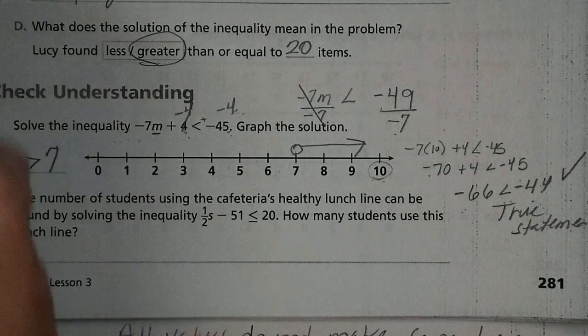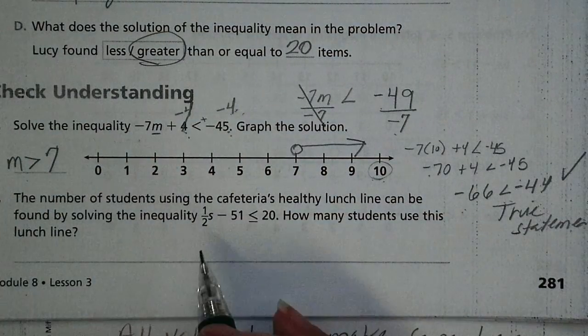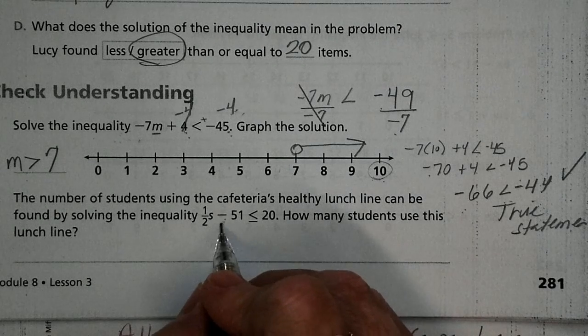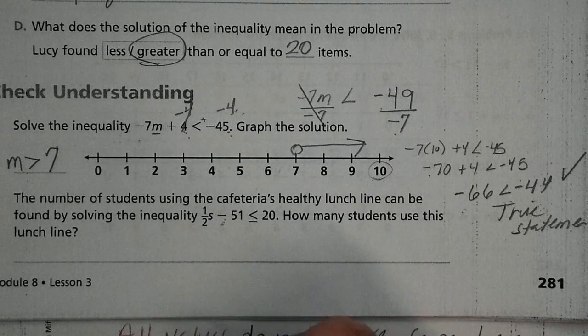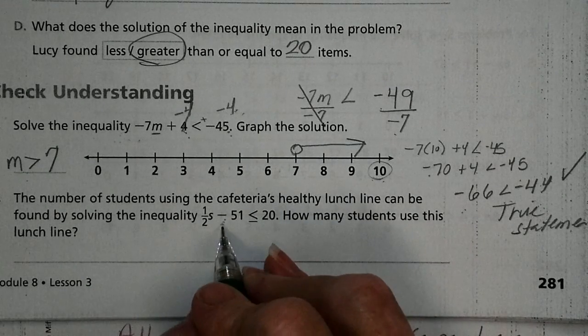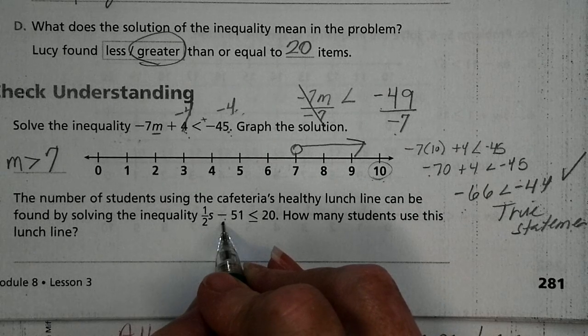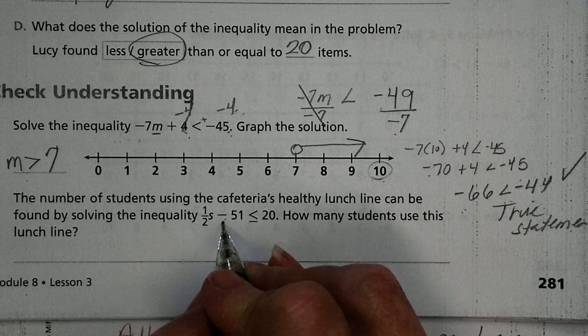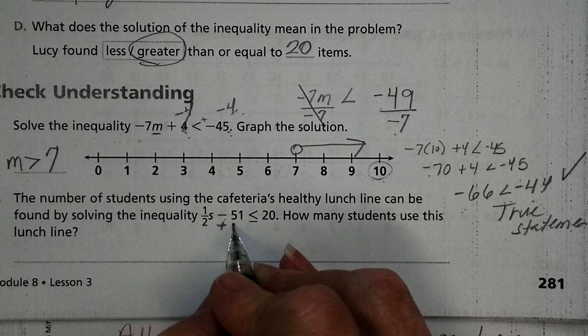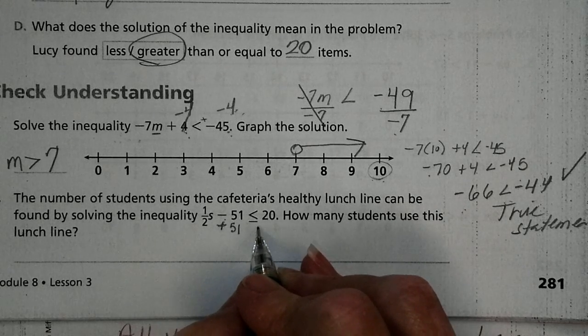So what do we have? We have a negative 51. How do I get rid of that? I should add it, right? The inverse.